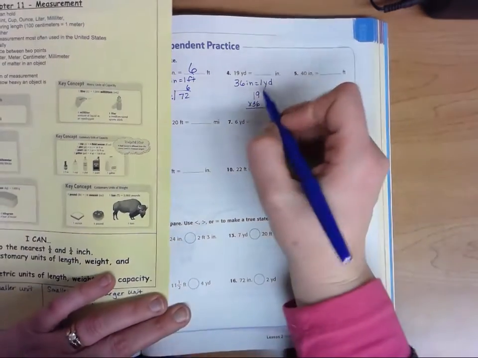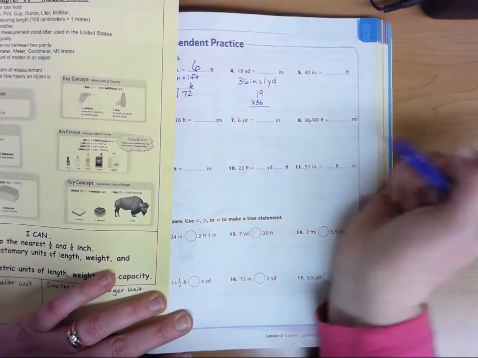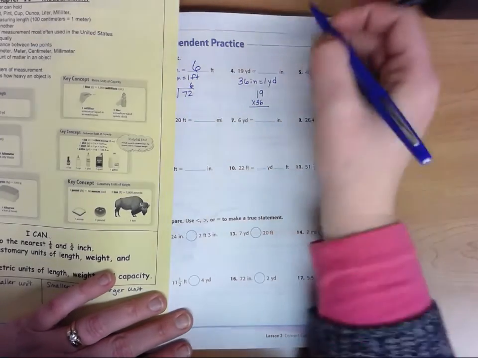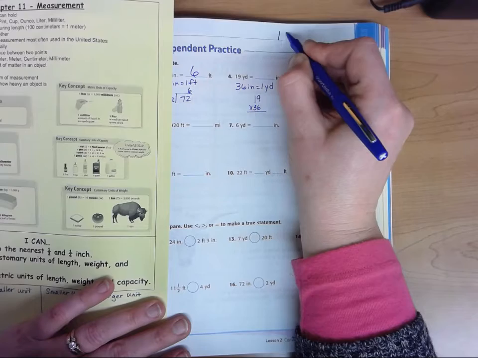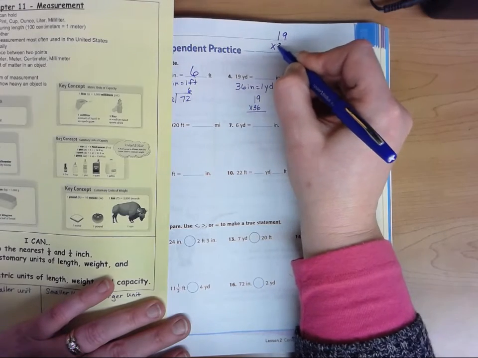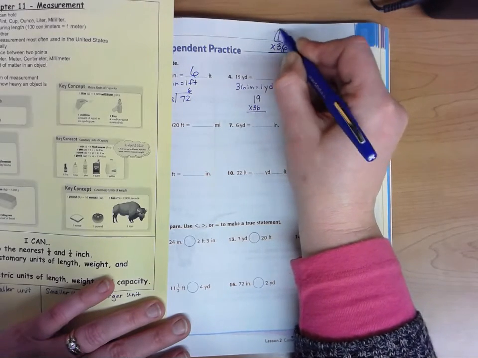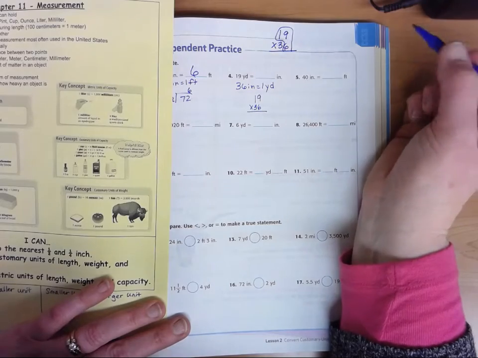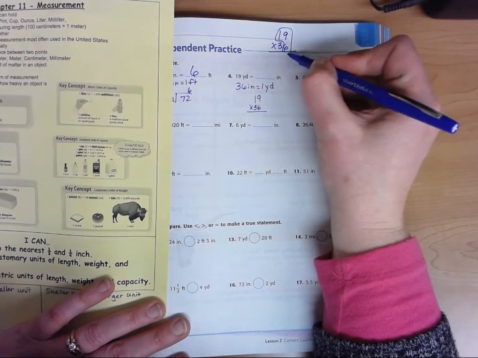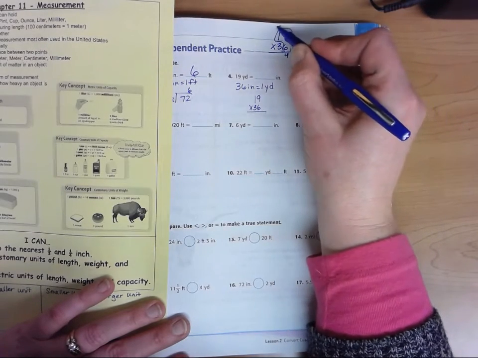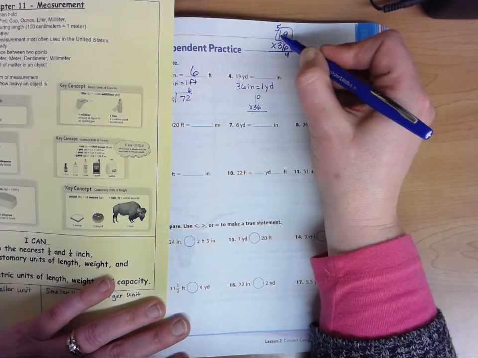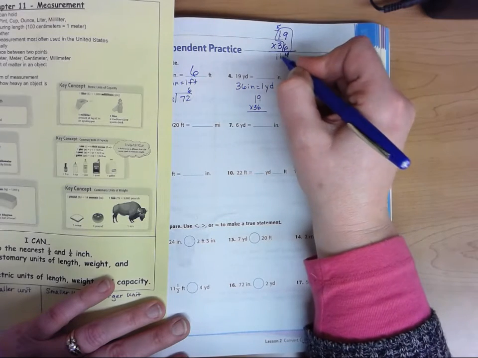Let's use some turtle head math. I maybe didn't even give myself enough room here, so I'm going to rewrite it up here. 19 times 36. Now I can make my turtle head to do some turtle head math. 6 times 9 is 54. You might need your multiplication chart out. 6 times 1 is 6, plus 5 is 11.